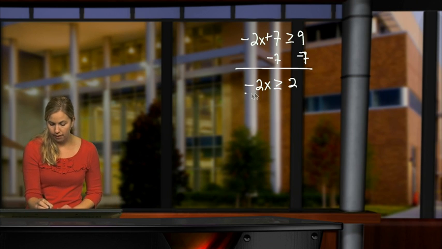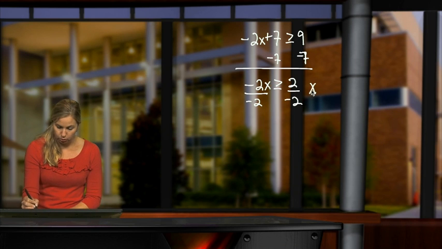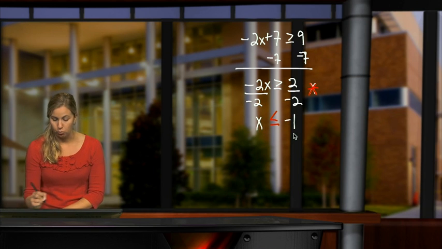And now here we're going to have to divide by negative 2 in order to get x by itself. So this is where we need to flip that inequality symbol. Before I simplify anything, I'm going to go ahead and flip that symbol so I don't forget. We have x on this side. 2 divided by negative 2 is negative 1.